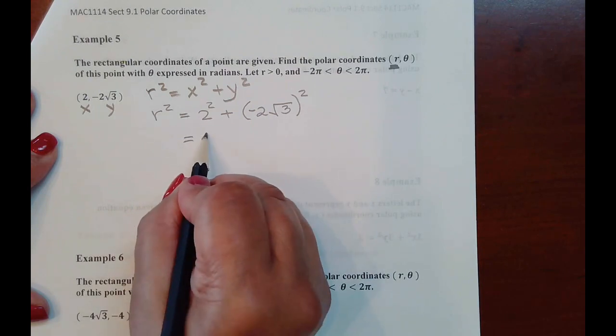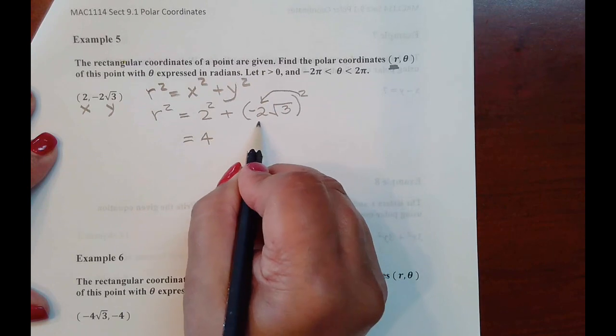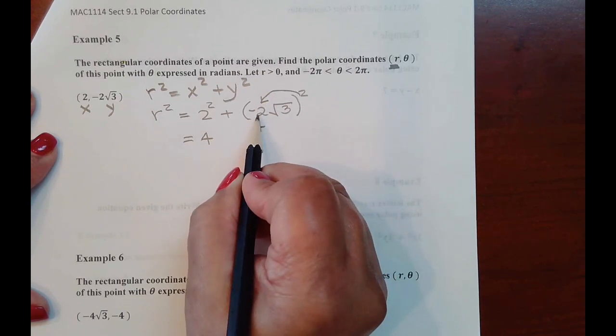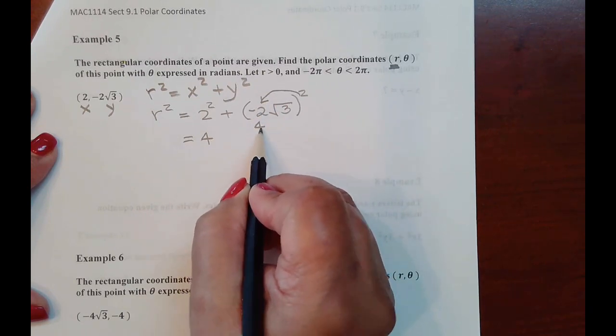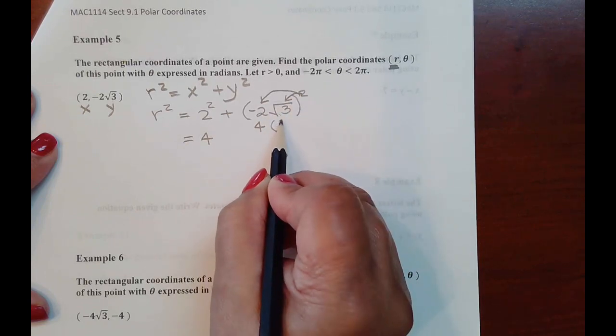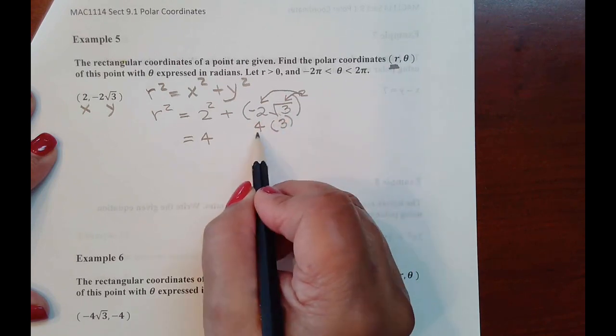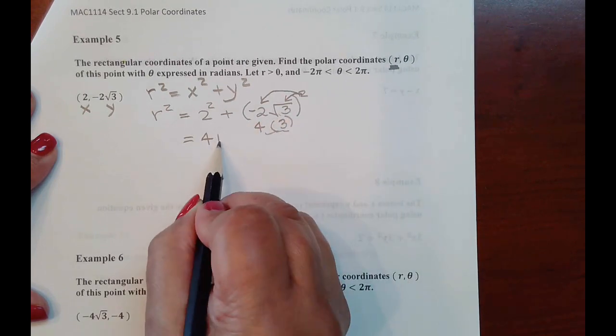Okay, so this is going to be 4 when we square this coefficient out here. Squaring that means negative 2 times negative 2, which is 4. And then when you square this, it just makes the square root come off, and out comes the 3. So this squared would be 12.